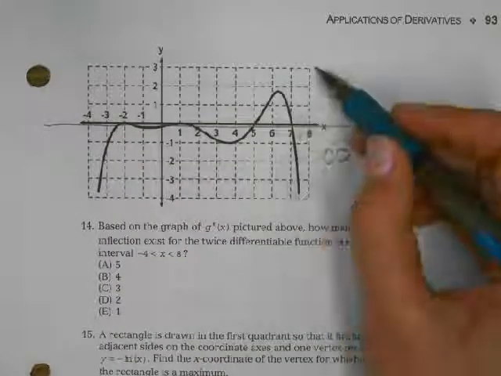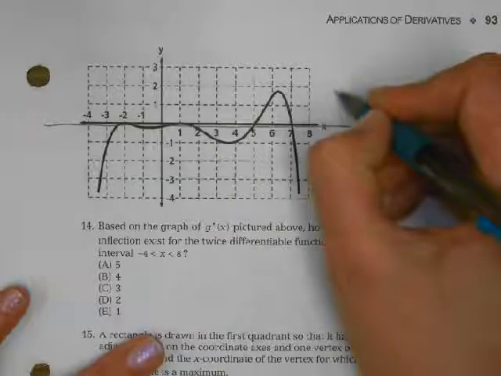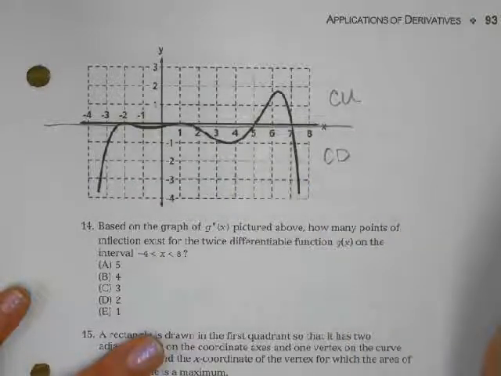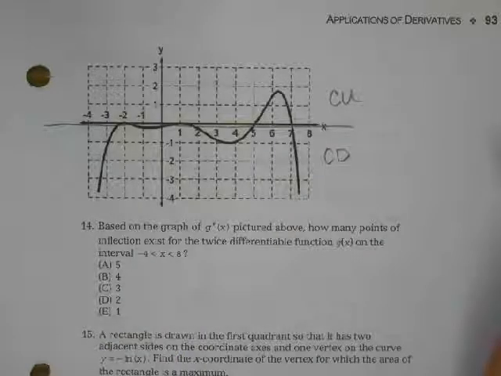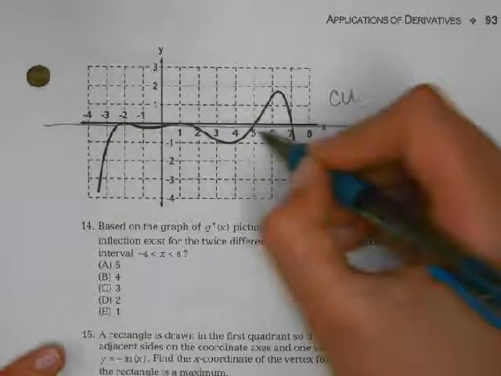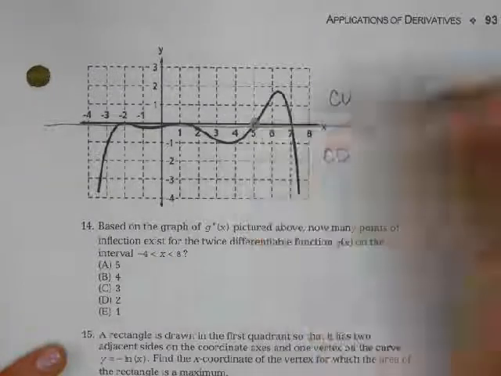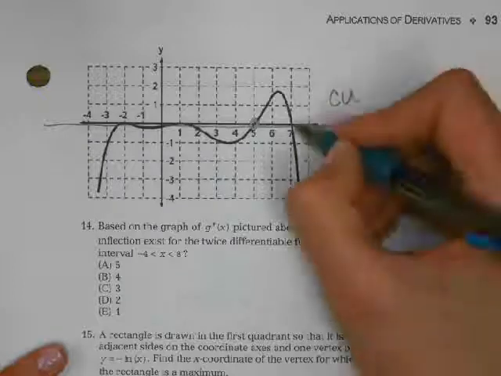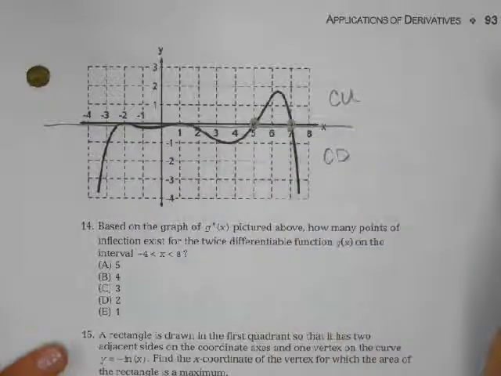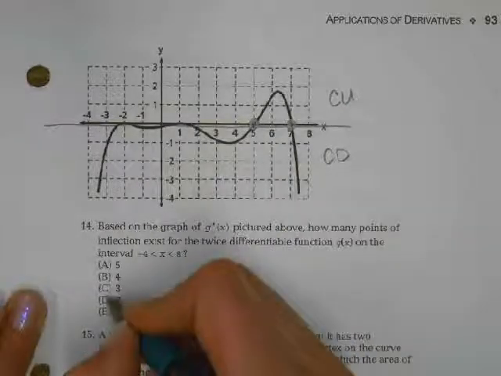Anytime it's above the x-axis, the original graph was concave up. So the points of inflection are when it switches from concave down to concave up. Here it switches from concave down to concave up, that's a point of inflection. Here it switches from concave up to concave down, that's a point of inflection. So it's definitely 2.